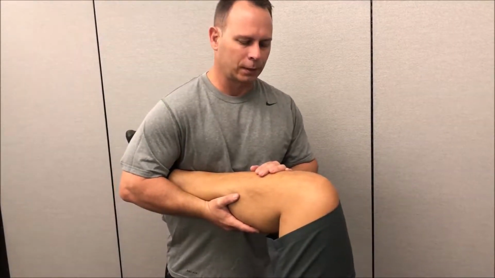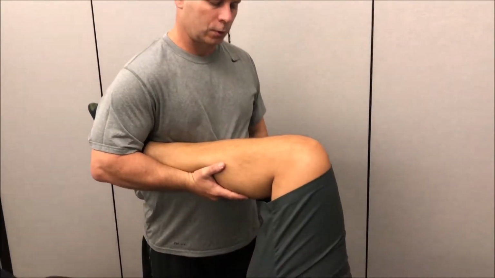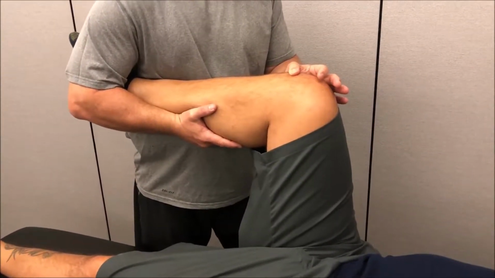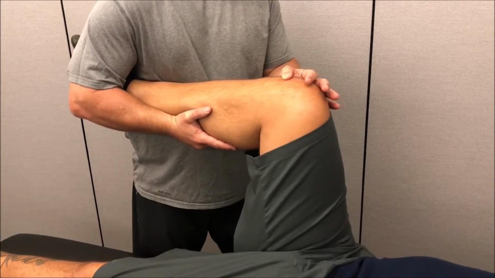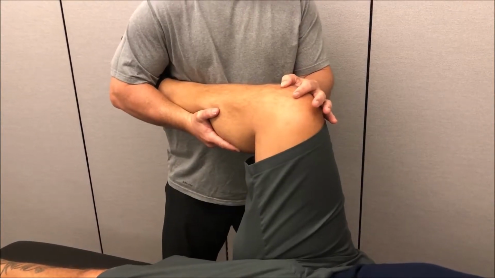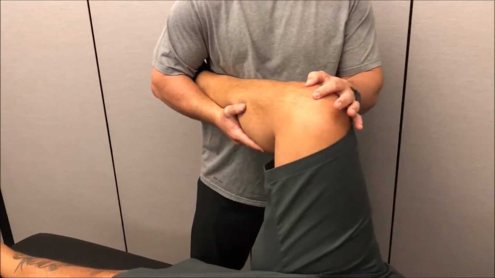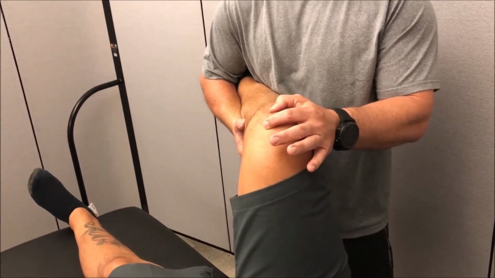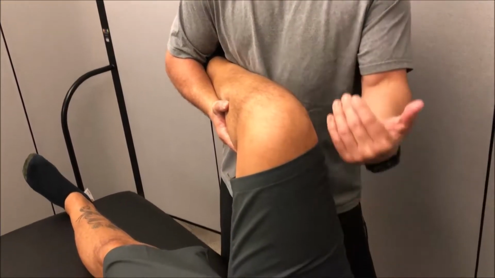So this is supine internal rotation of the hip. So here's neutral. Grade 1 and 2 is again the small and large amplitude outer resistance treated for pain. Grade 3 and 4, you're going into resistance. Grade 3 is a large amplitude. Grade 4, small amplitude.